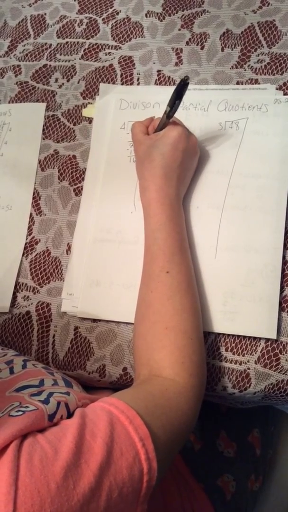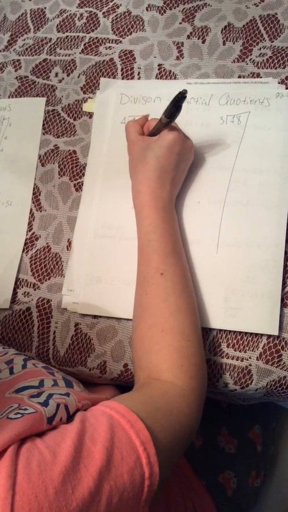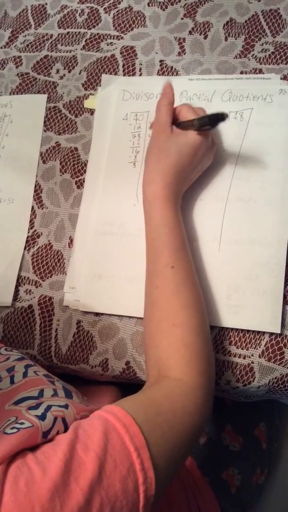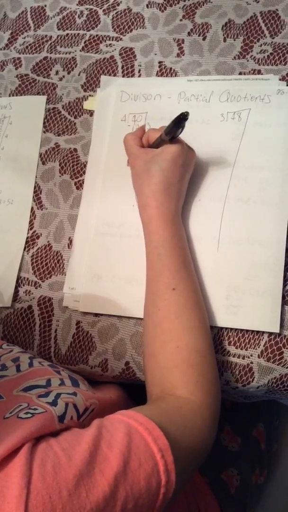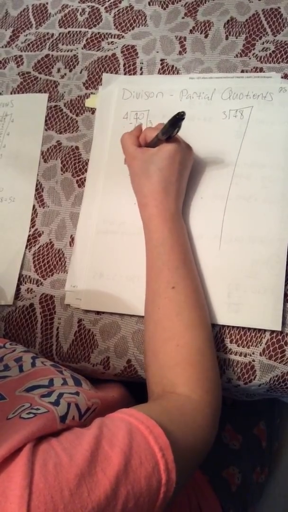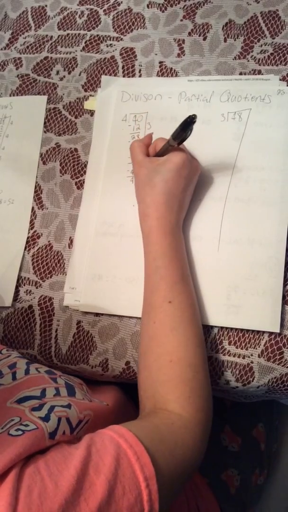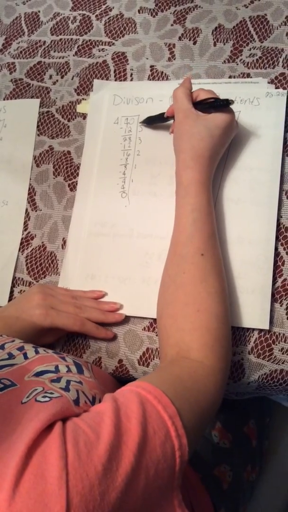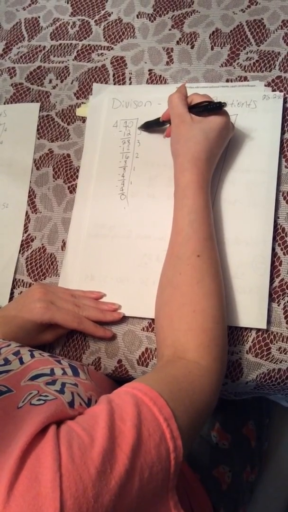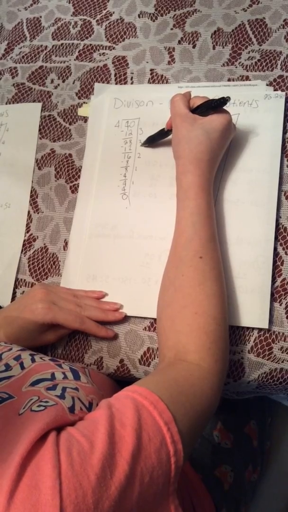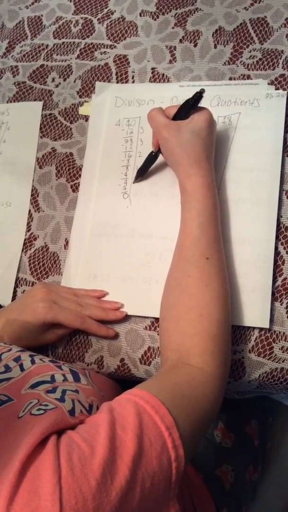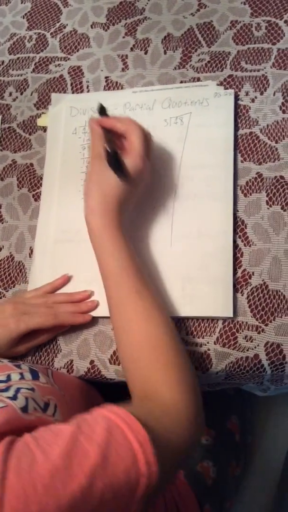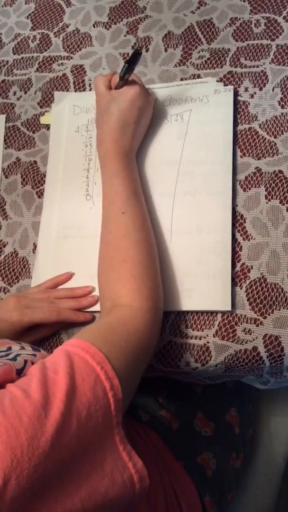I do 2 times 4. That gives me 8. So I get 8. I do 1, which gives me 4. And I get 4 right here, and then 1 again, 4, and that's a 0. And so I count my numbers: 1, 2, 3, 4, 5, 6, 7, 8, 9, 10. And so by using partial quotients, my answer is 10, with a remainder of 0.